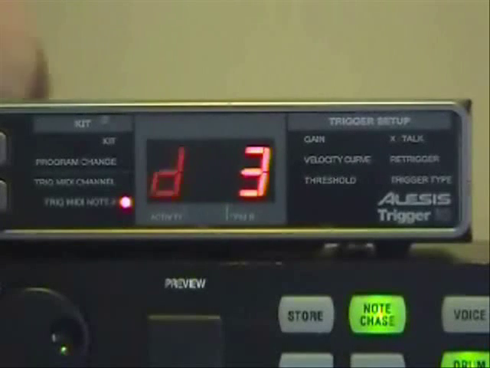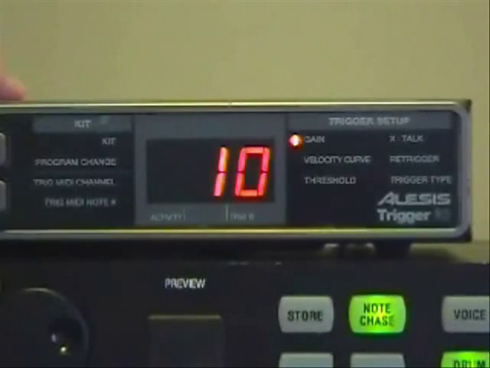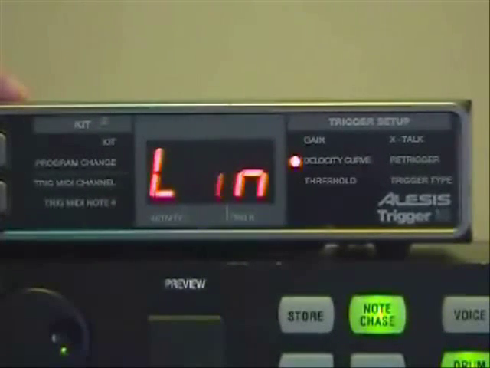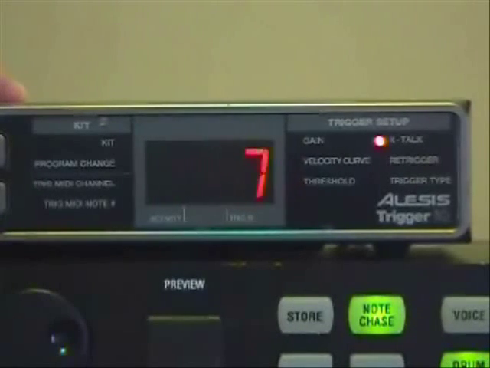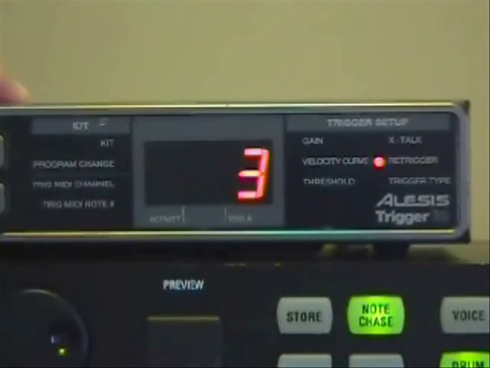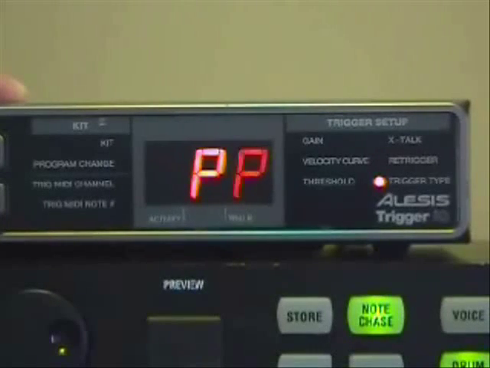Next we'll do the rim of the snare. The note is set at 40. Gain is 10. Velocity curve is still linear. Threshold is 10. Crosstalk 7. Re-trigger cancel is 3. Trigger type is still PP for that drum.